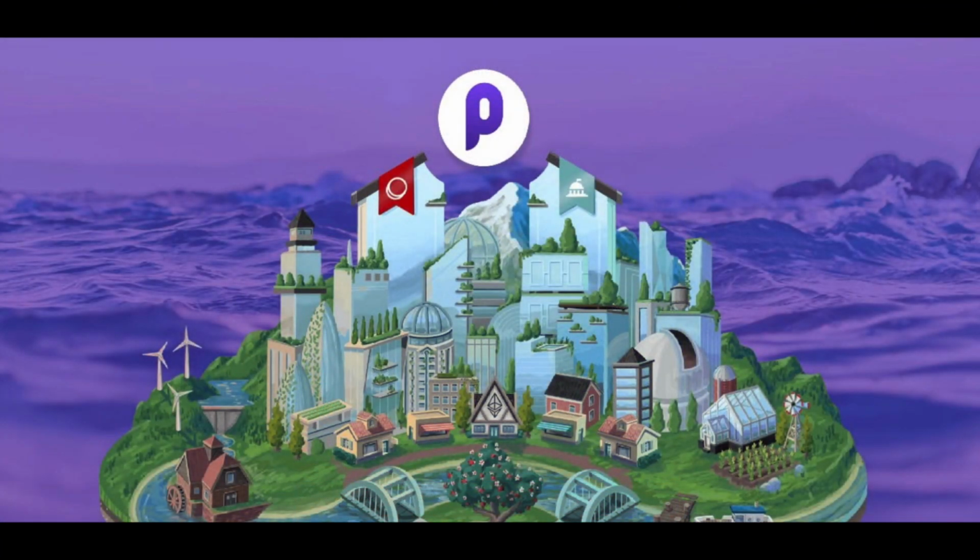And that's it, guys. We have successfully bridged funds to Optimism and deposited USDC on PoolTogether, earning guaranteed OP rewards on top of the chance of winning prizes from PoolTogether.